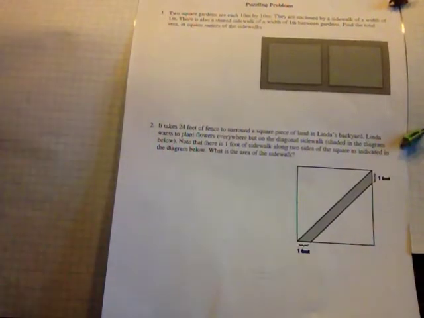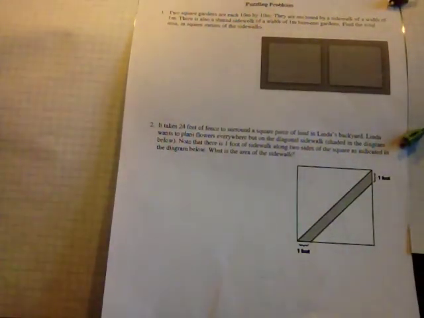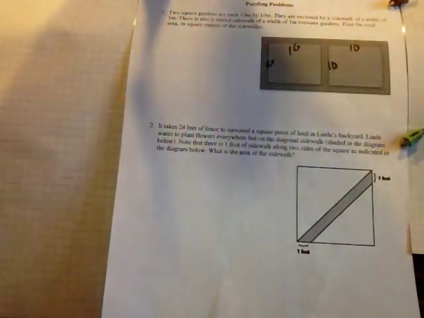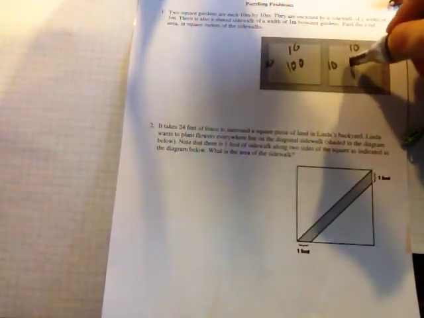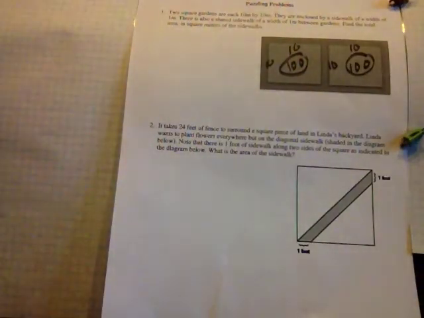So the second thing Polya says is to devise a strategy. My strategy for this one, although there are many different strategies, is to find the total area of everything, the total area of the gardens and the sidewalk, and then subtract the area of the gardens until I am left with the area of the sidewalk. It seems pretty clear that the gardens are both 10 by 10. So I know that this is going to be 100, because 10 times 10 is 100, as well as this. So we already have part of our solution.